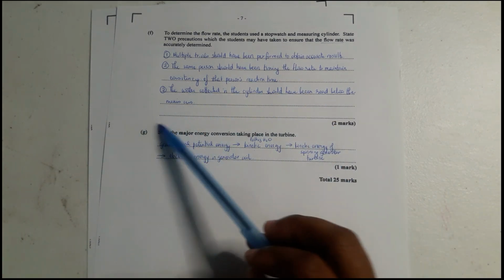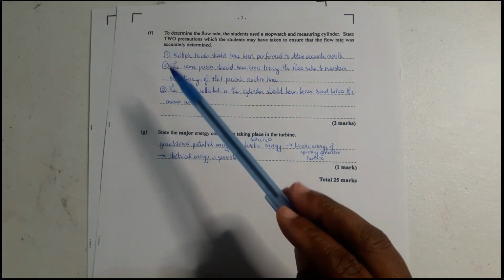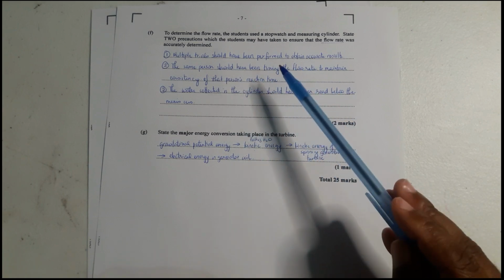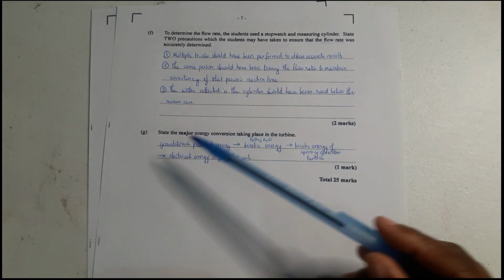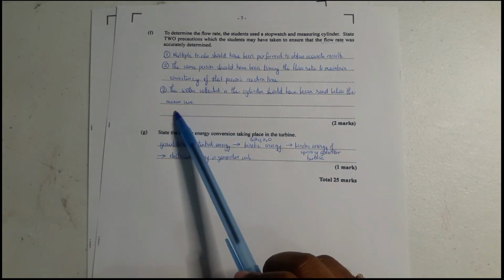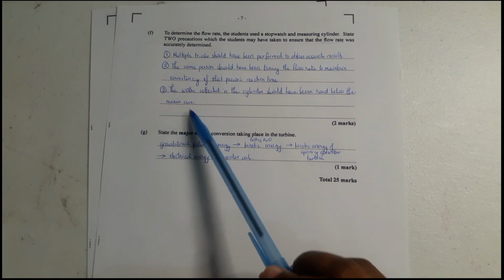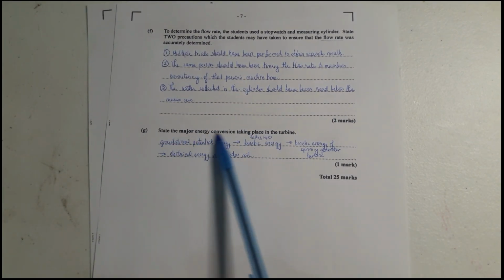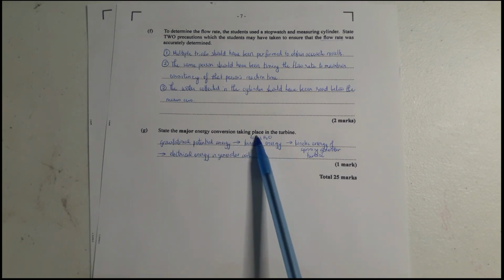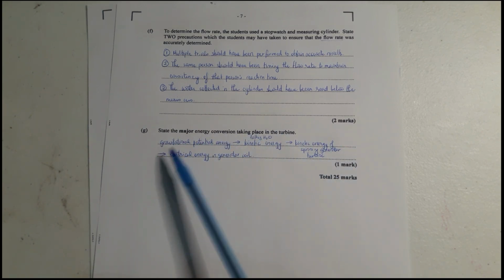Okay, so when in doubt, always talk about doing multiple trials to achieve accuracy. Talk about reaction time when it comes to stopwatches, and whenever you come to measuring cylinders, always try to talk about reading under the meniscus and also avoiding parallax. You state the major energy conversion. That's all in your notes, okay?